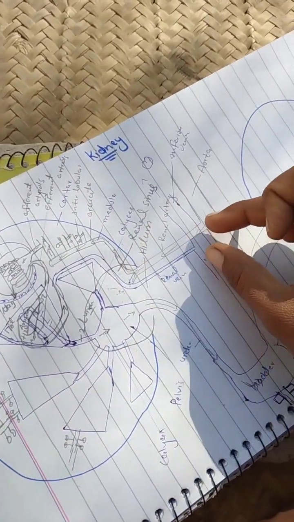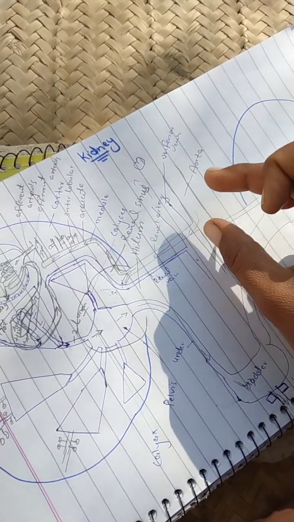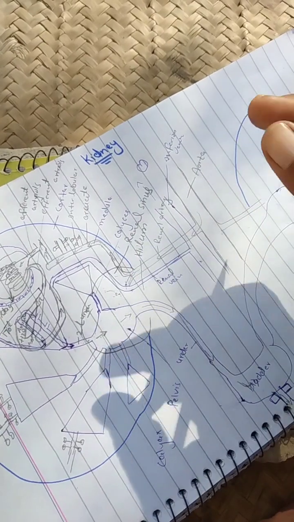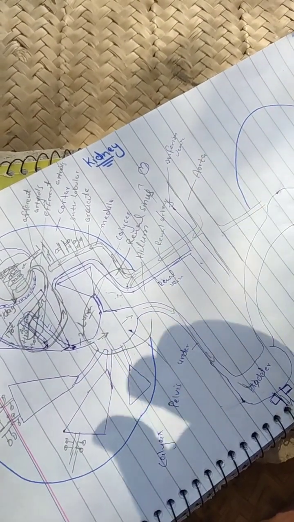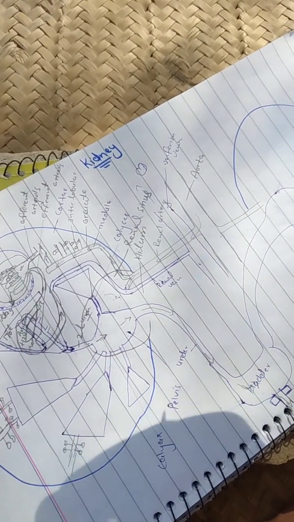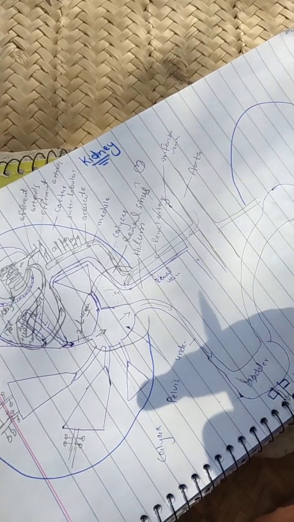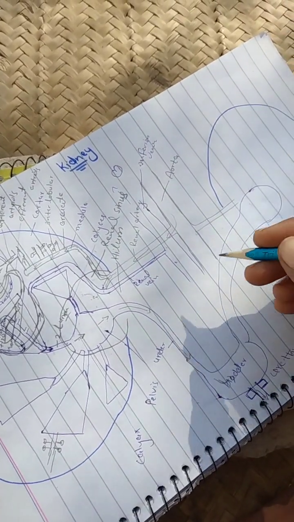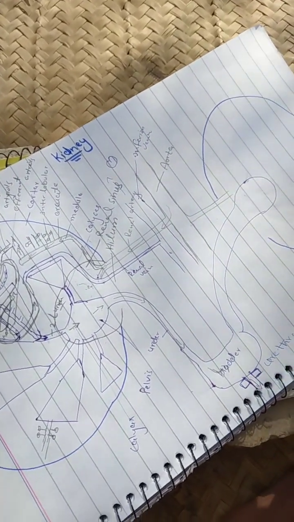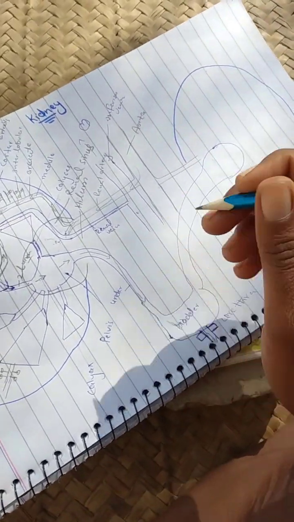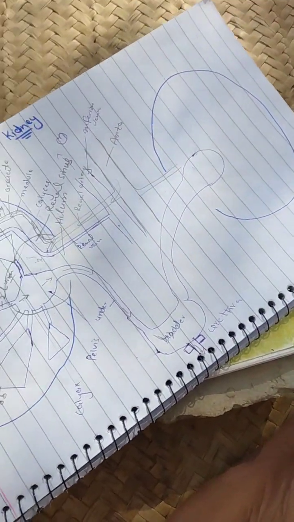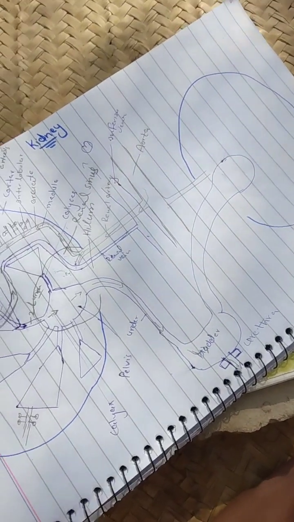The renal sinus connects with our arteries, veins, capillaries, lymphatics, and nerves. If I forget one thing.